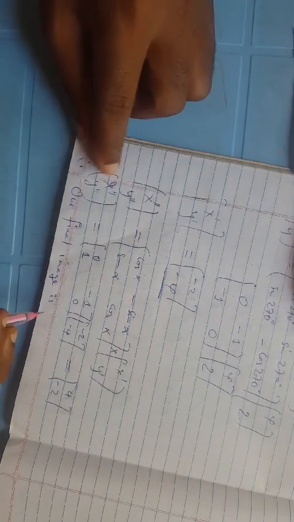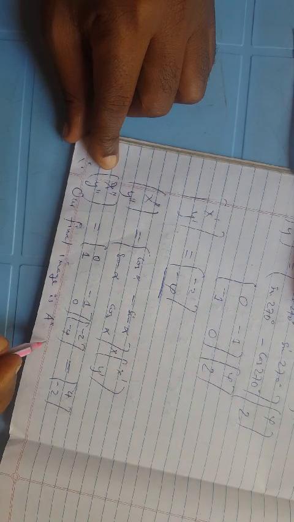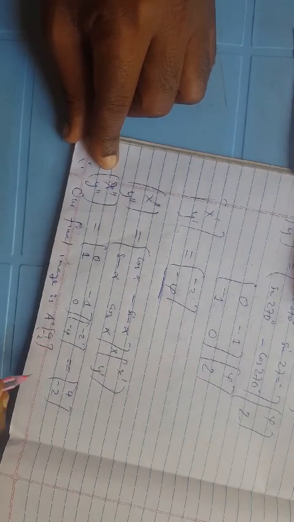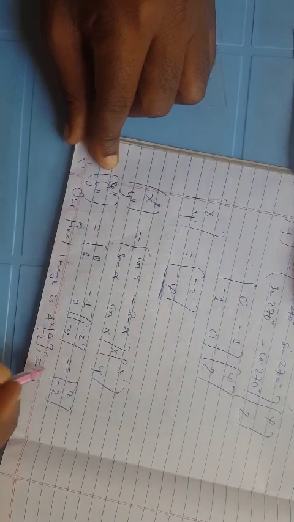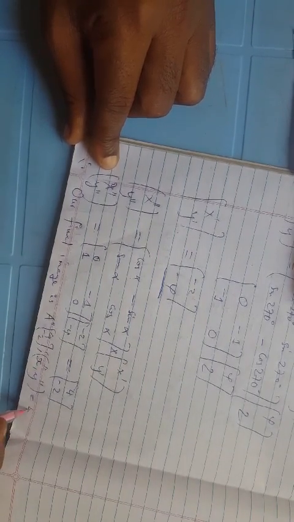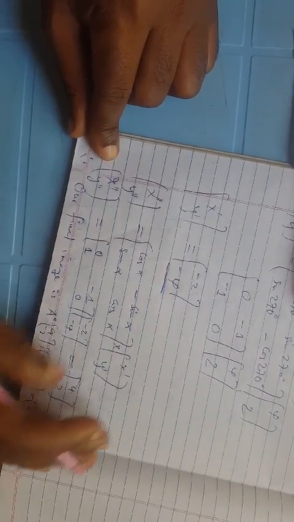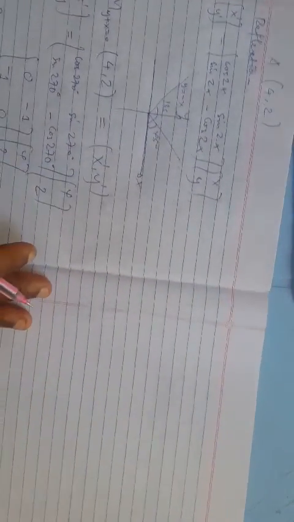Our final image is A, which is equal to 4, negative 2, which we say x, y. Our final image is equal to 4, negative 2. This is our final image. And here at the reflection and rotation, there is something else I have to tell you.